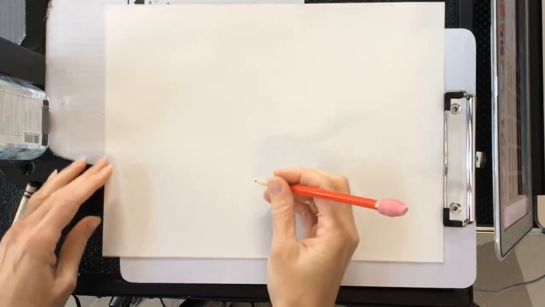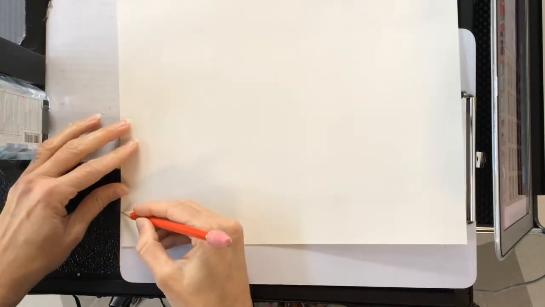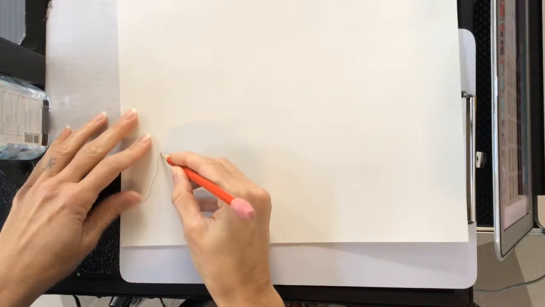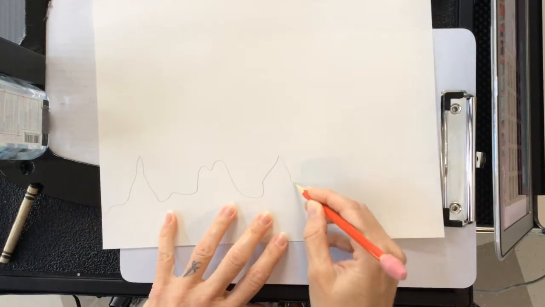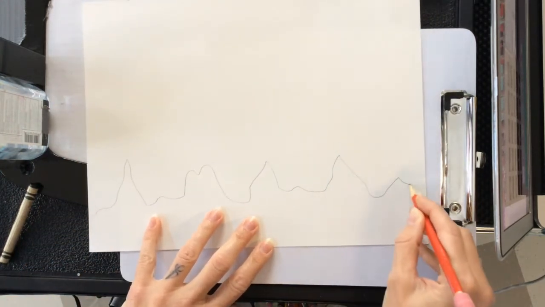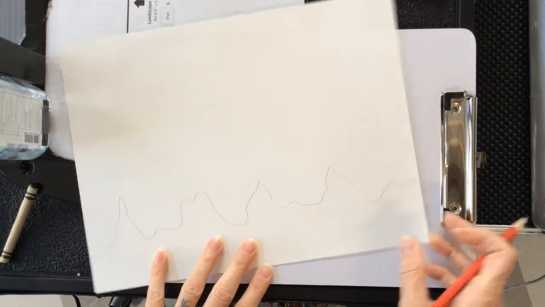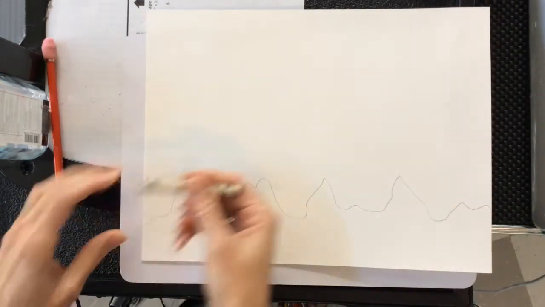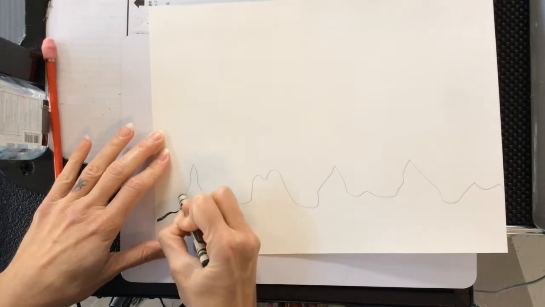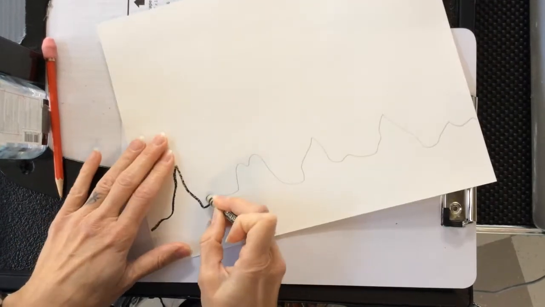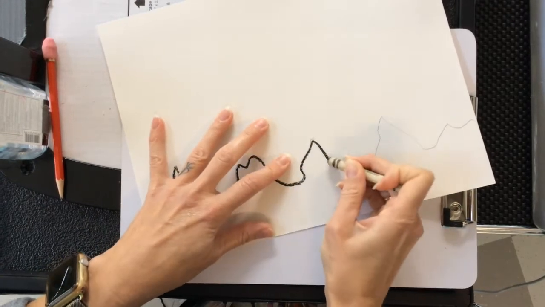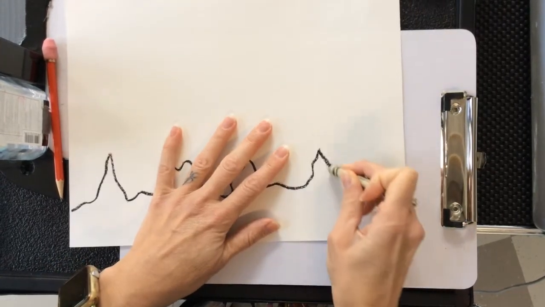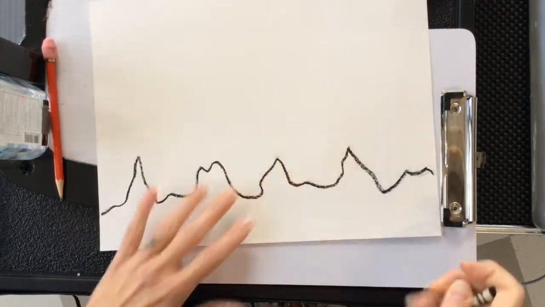Alrighty, so here we go. Step one for us is we're going to draw a line that represents some trees or like a forest that's right in front of us. So I'm just making a wiggly line that has some tall trees, has some lower trees. Really, there's no right or wrong way to do this. And I'm staying pretty close to the bottom, not going up too high at all. Then I'm going to take a black crayon. I prefer crayon for this one as opposed to marker. So I'm using a black crayon to trace over that line.